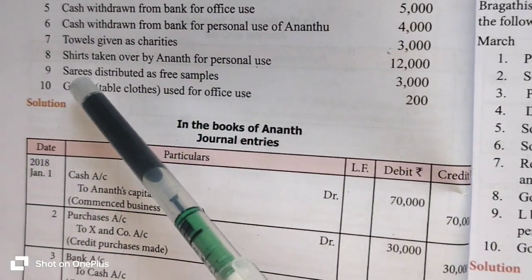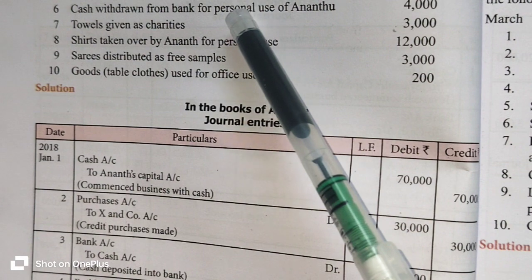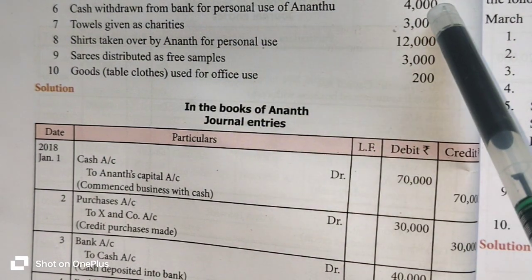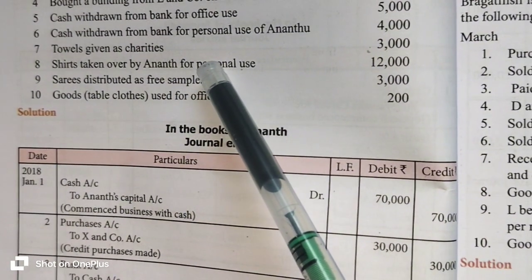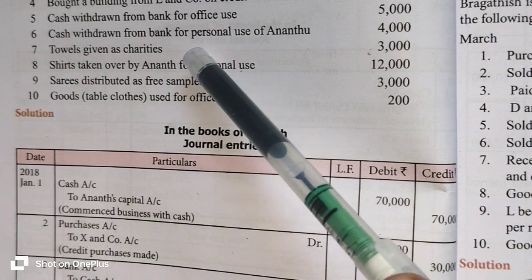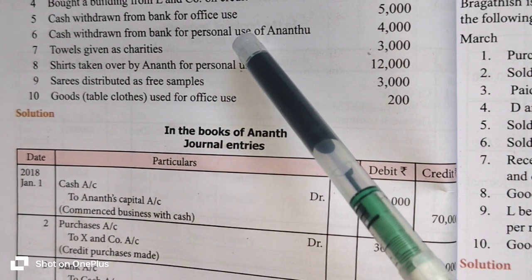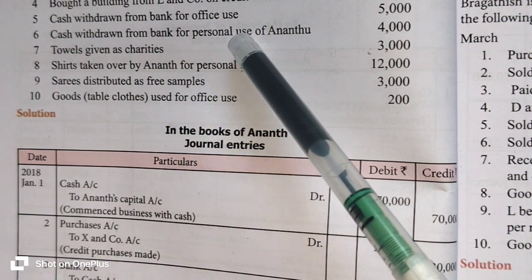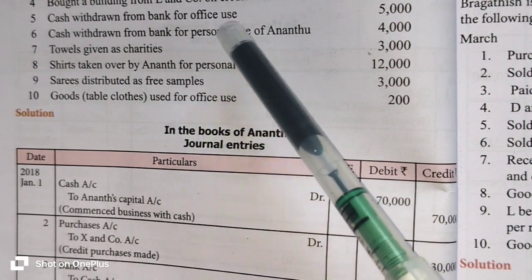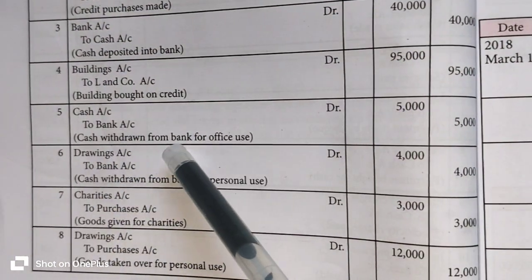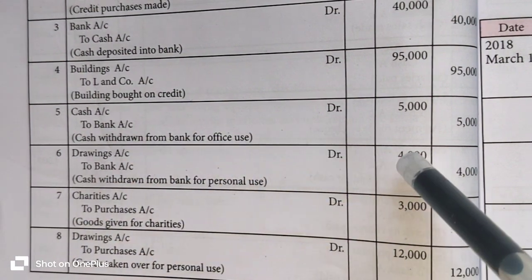The next transaction is 6th January, cash withdrawn from bank for personal use of Anandu, 4,000 rupees. So what accounts are affected here? Listen, whenever you see the words personal use, you have to use the term drawings. Drawings is always debited. Drawing account is a kind of expense account, and all expenses are to be debited. So drawing account debit 4,000 rupees.